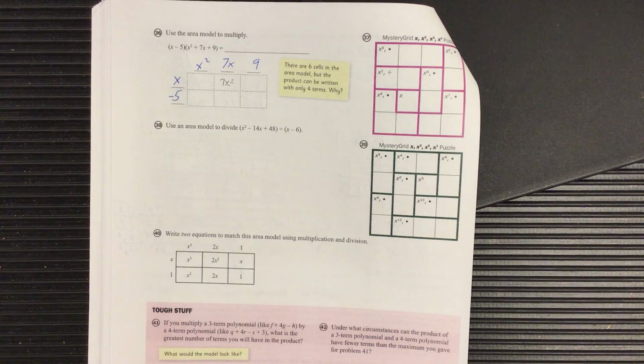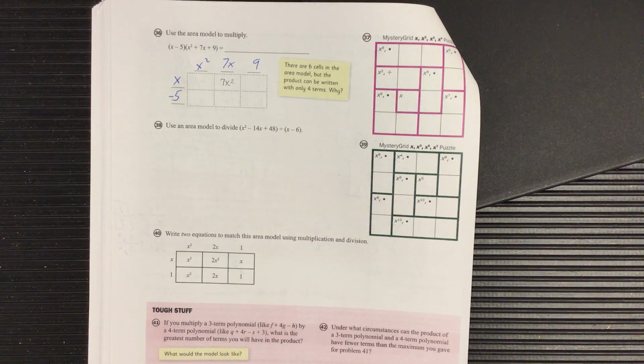Before you write your answer, please simplify everything with like terms.